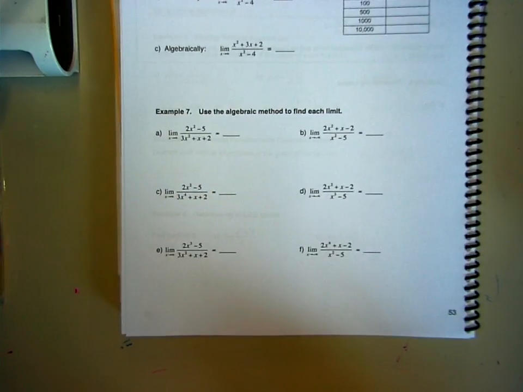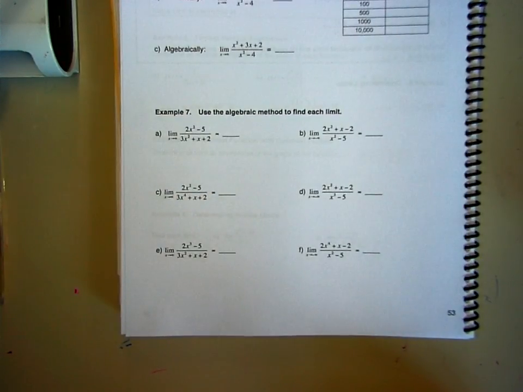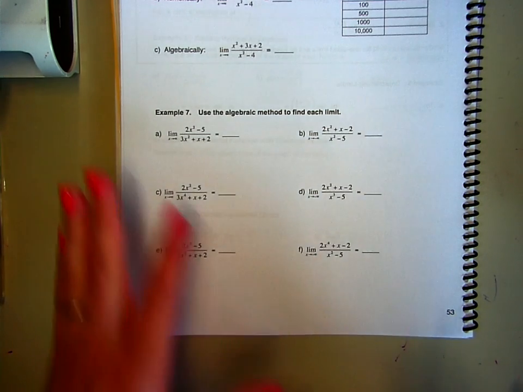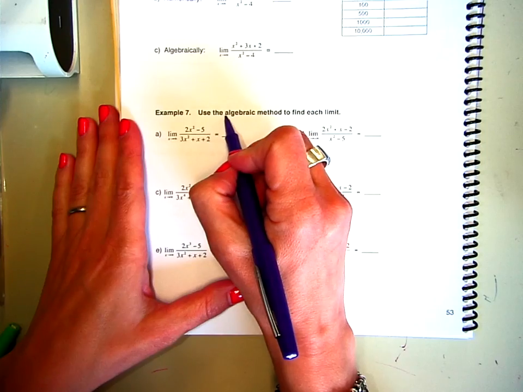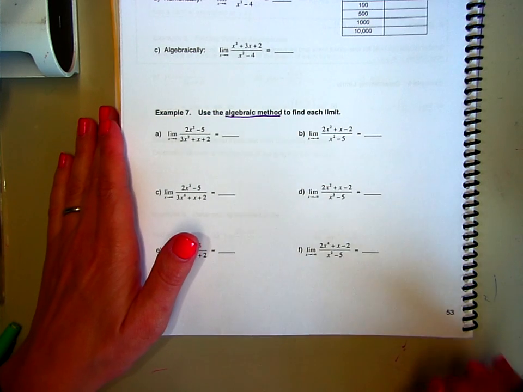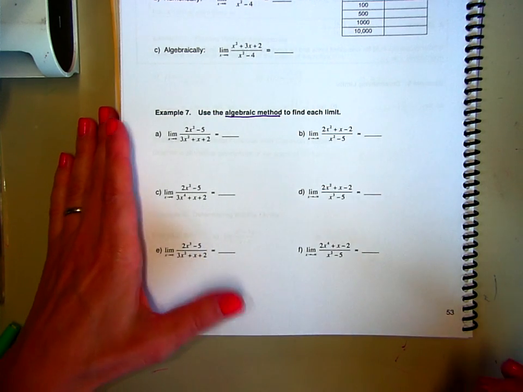So today we're going to talk about example 7 on the note section for infinite limits. As you just heard, we reminded you how to find the algebraic horizontal asymptote. Remembering that, that gives us the infinite limit for each of these functions. And you have to be very clear about this: whenever it says to use that algebraic method, you have to use the long way of finding that horizontal asymptote.